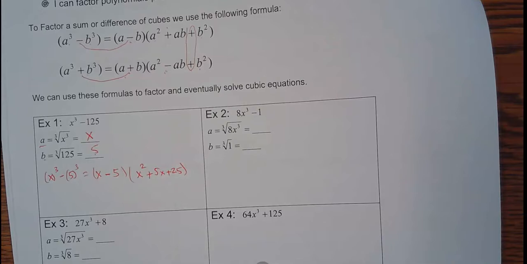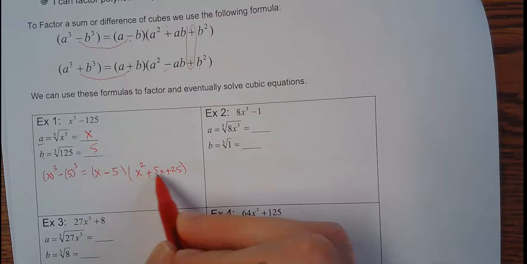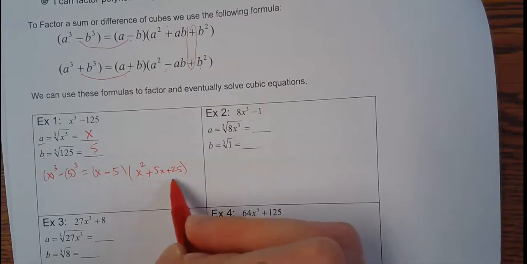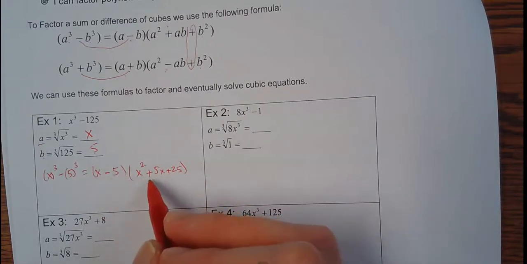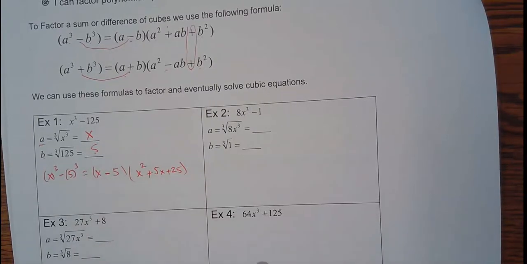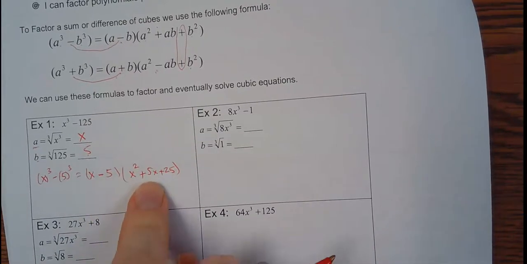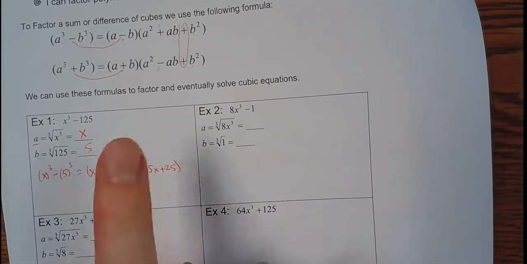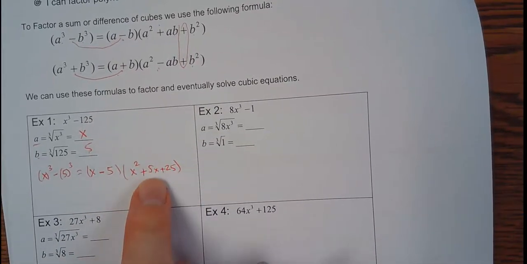Another really cool thing about factoring sums and differences of cubes is that this is never going to be factored further. Once you've done this, this is it. There's nothing else to do. Sometimes we say, could that factor further? Could that go to 2 binomials? This never will. You'll never be able to do it.